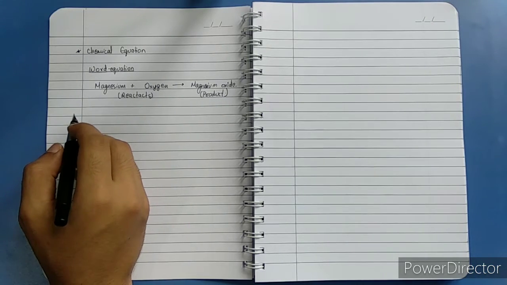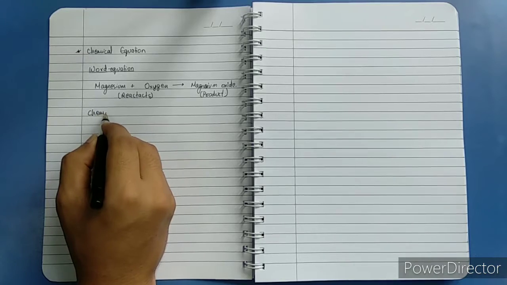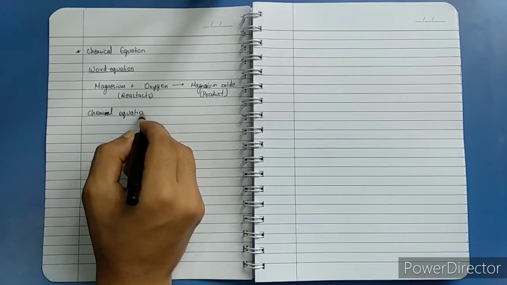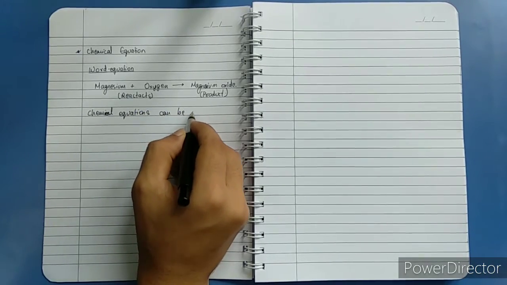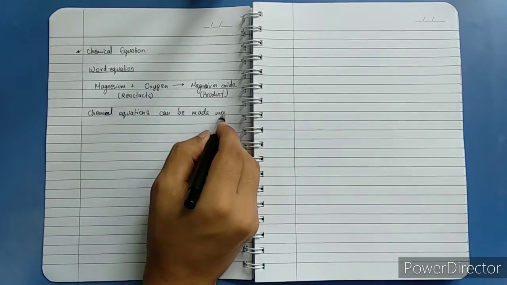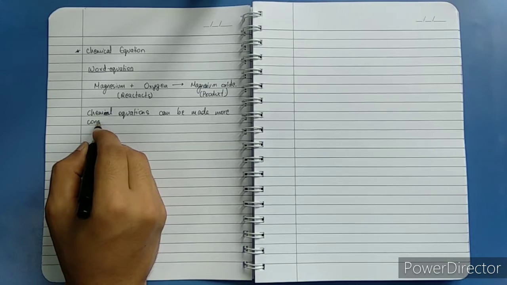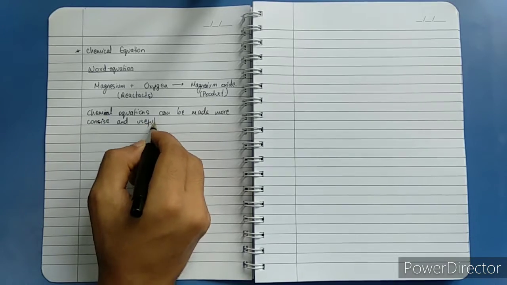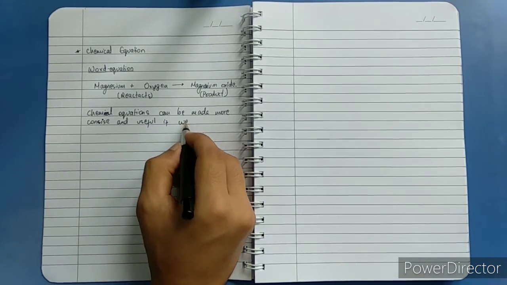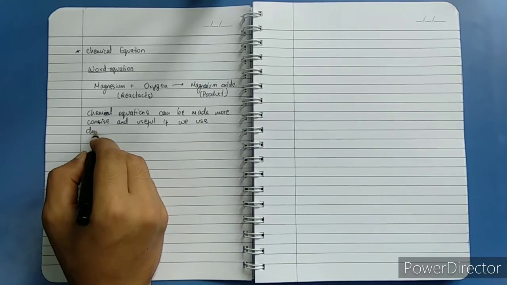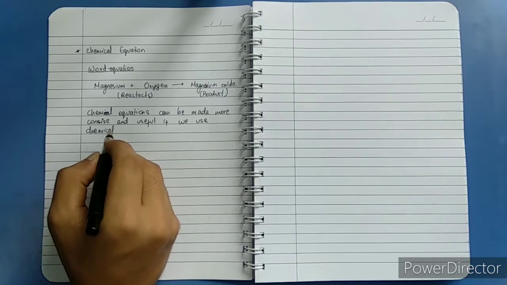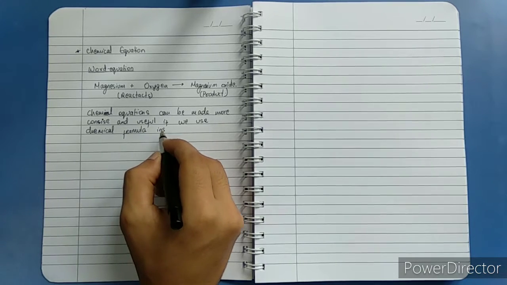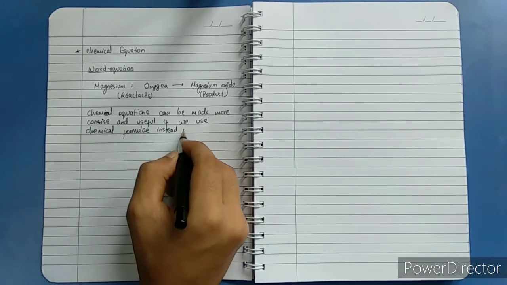So chemical equations can be made more concise and useful if we use chemical formula instead of words.